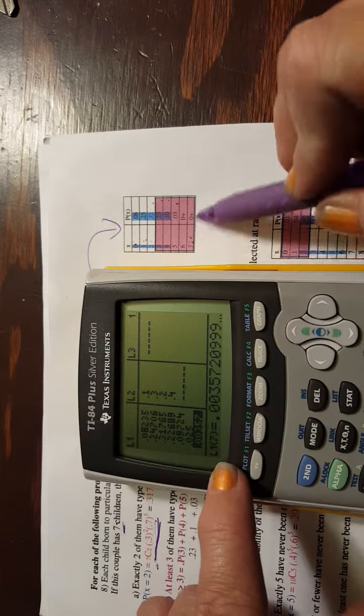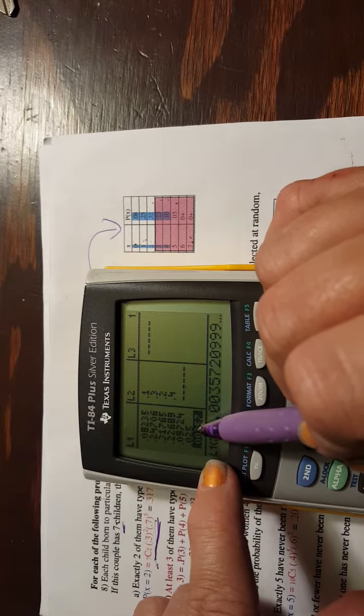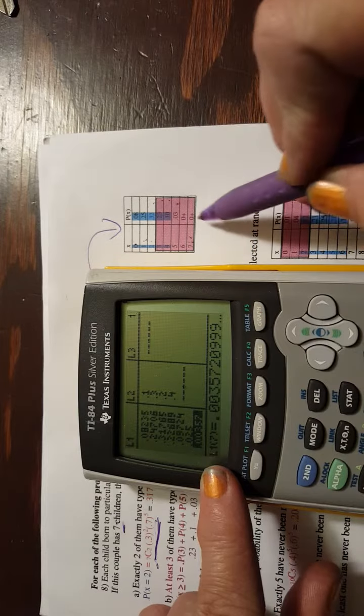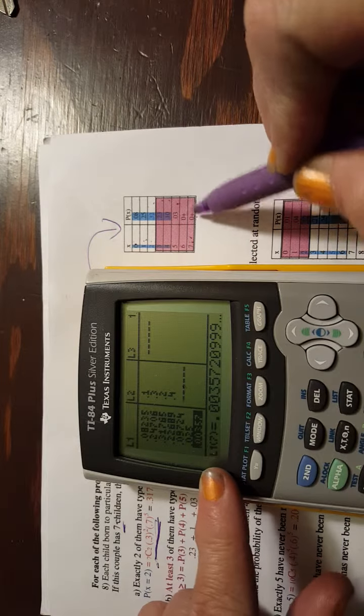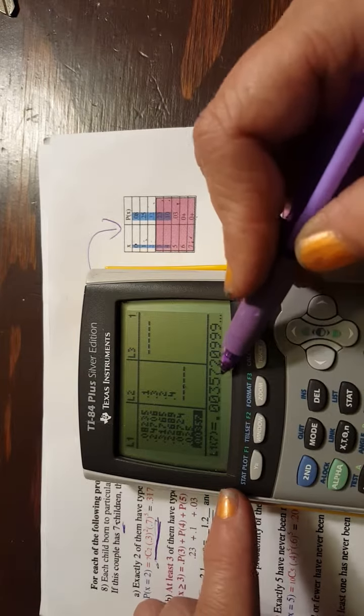So this is 7, and notice how it's 0.003. But if we rounded, that wouldn't even bring that up to a 1. So this is just 0 plus. And we put 0 plus because it's not 0, it's a little more than 0.